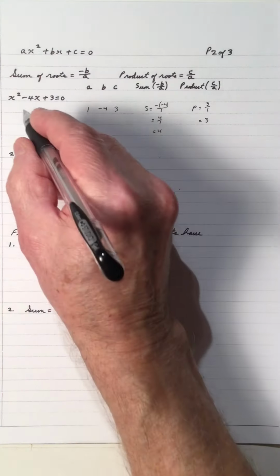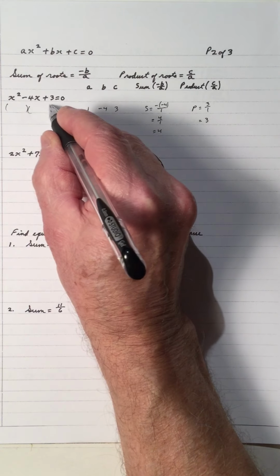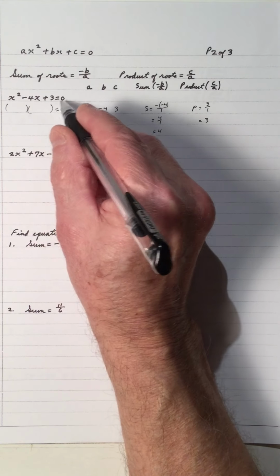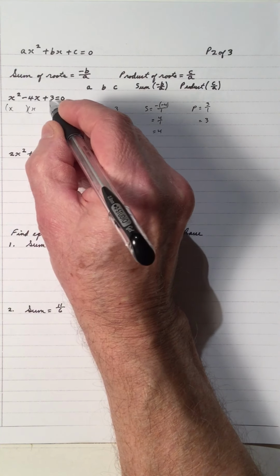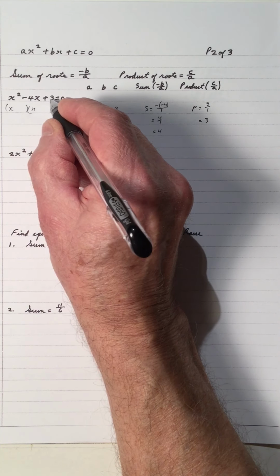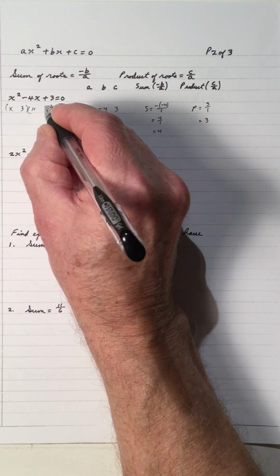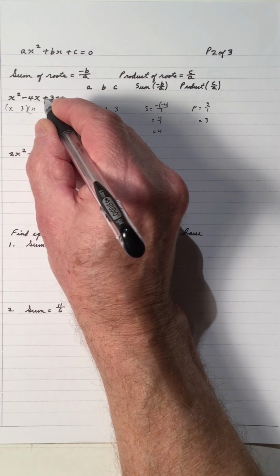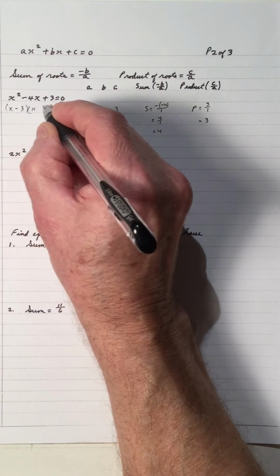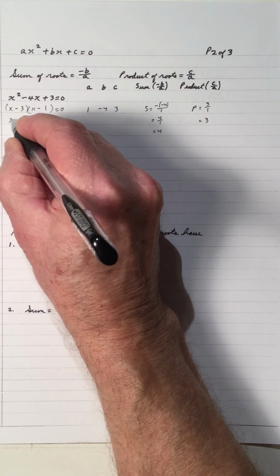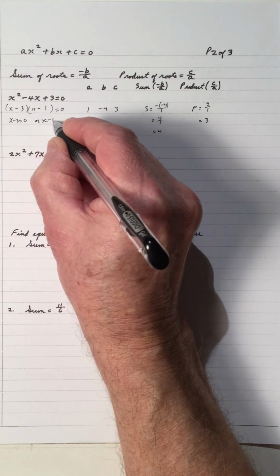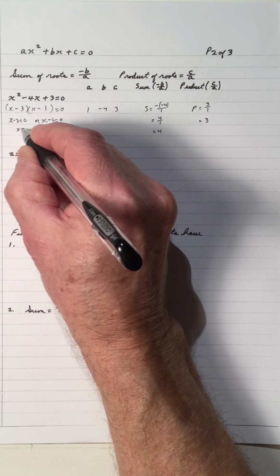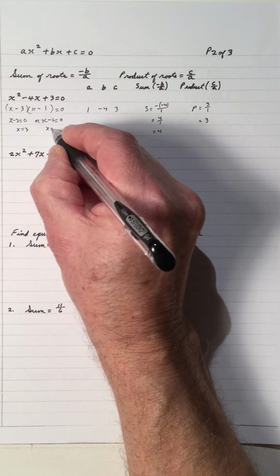So just to illustrate that, let's factor this quadratic here. x times x is x squared. Factors of 3 are 3 and 1. The product is positive and the sum is negative, so it must be 2 negatives. So x minus 3 is equal to 0, or x minus 1 is equal to 0. x is 3, or x is 1.